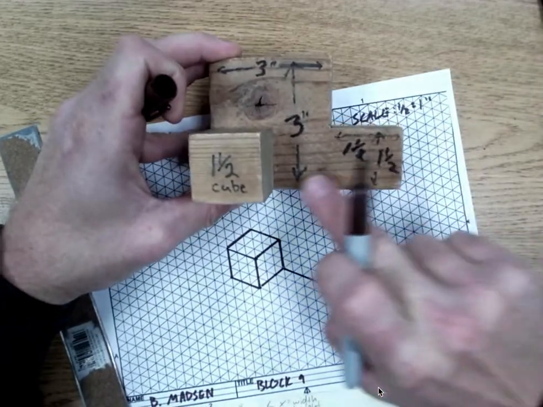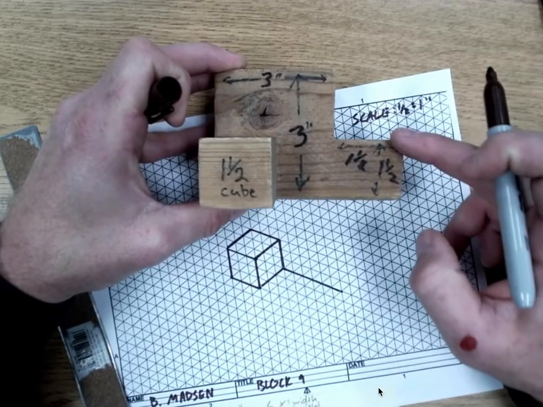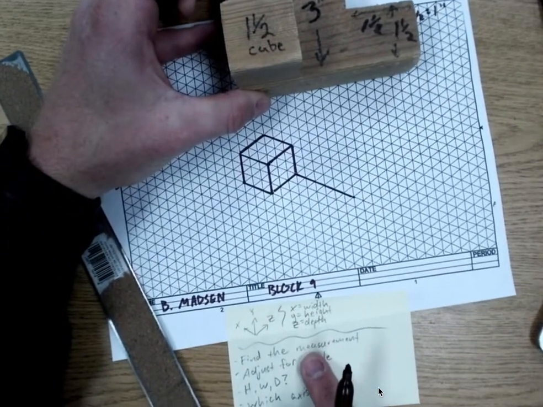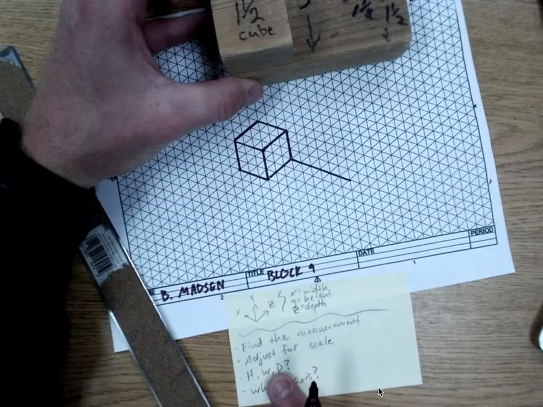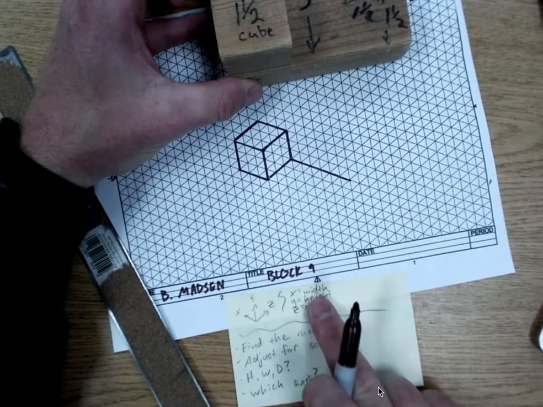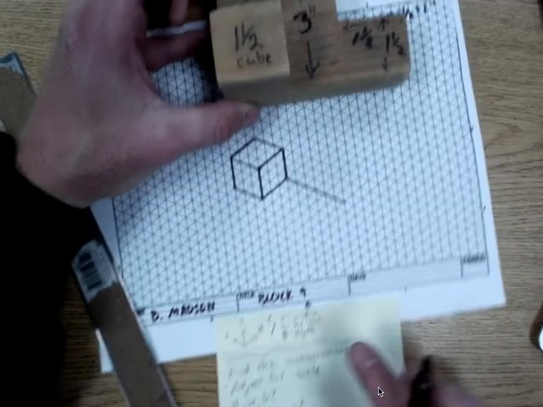All right, so I'm going to go, got that line. We go up here, measurement's 1.5, adjust, becomes 3. It's a height, height goes on Y, Y is the up and down.